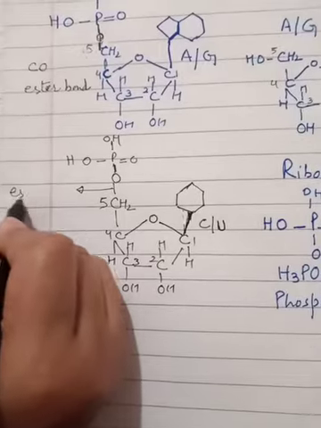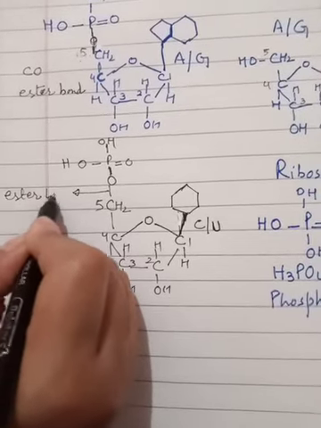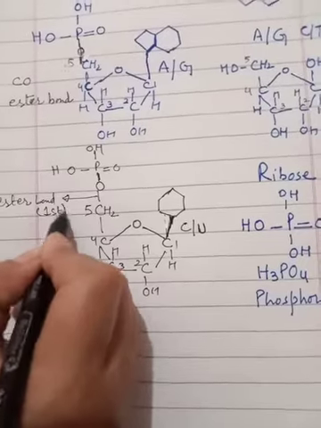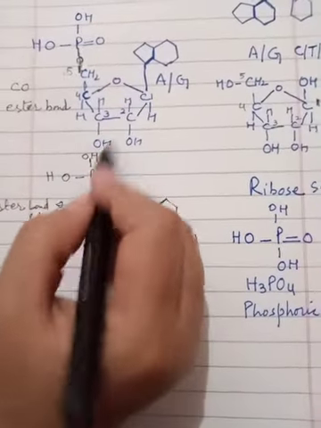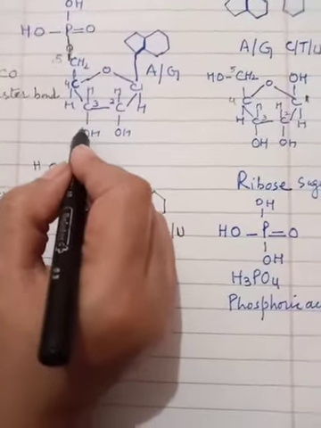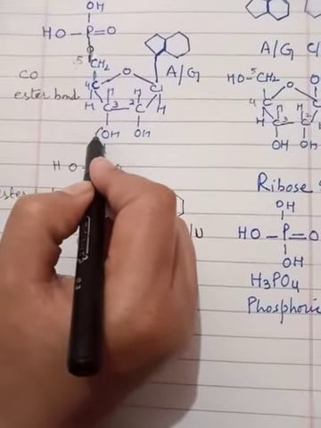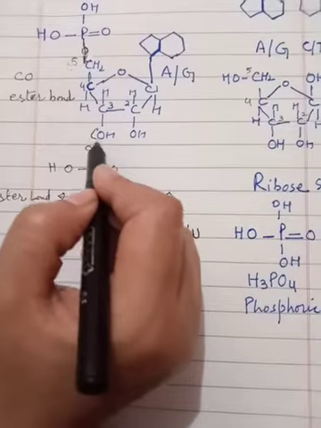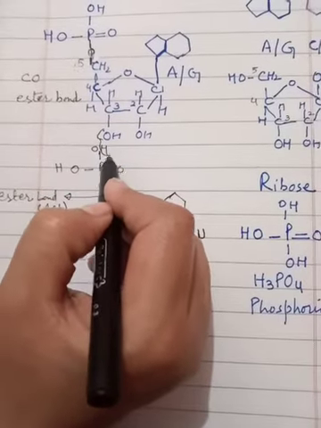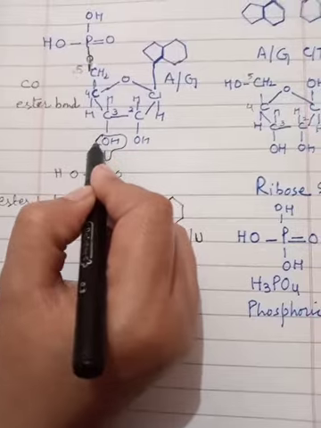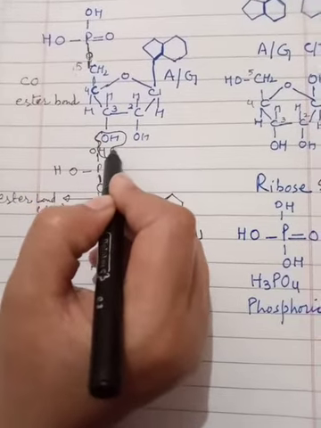Ester bond. And this is the first ester bond which is formed, and then the hydroxyl group of the next nucleotide that is present at the 3 carbon, and hydrogen from this phosphoric acid will get removed.